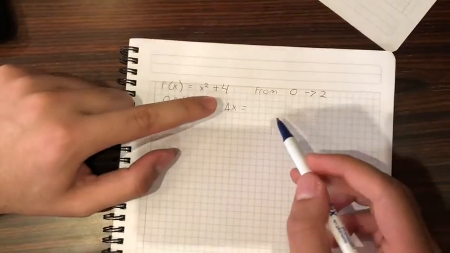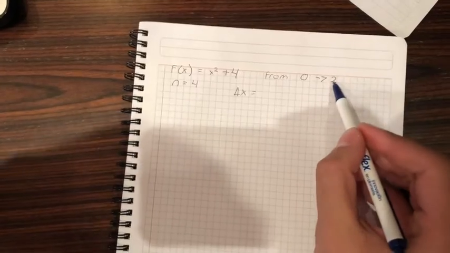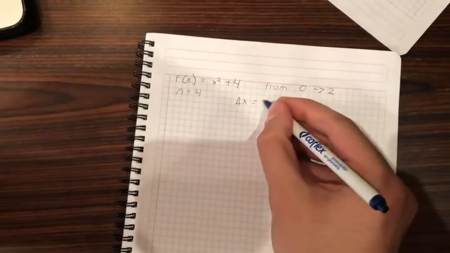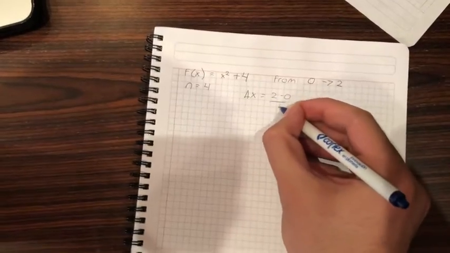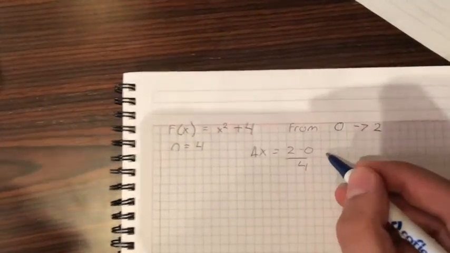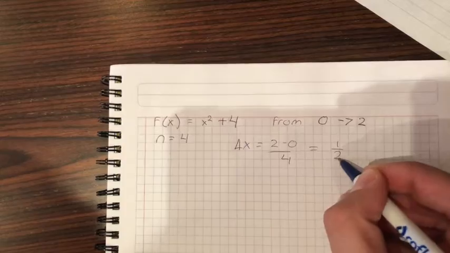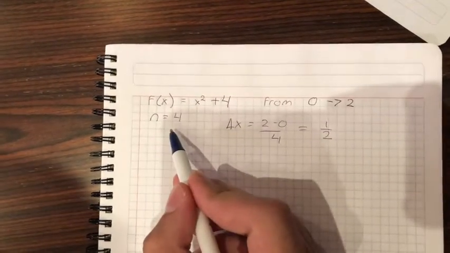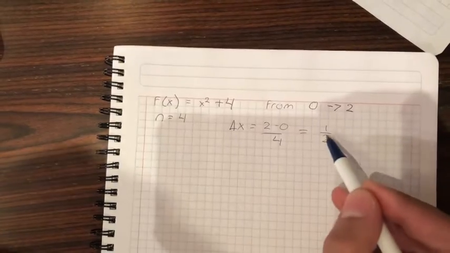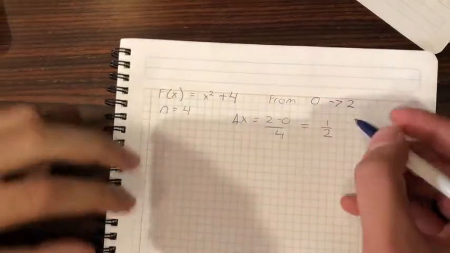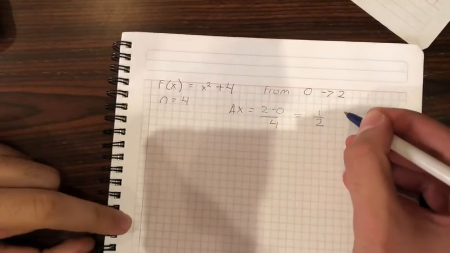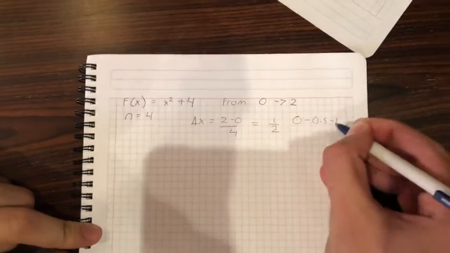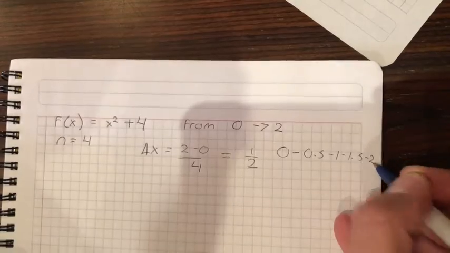This is found with the formula b minus a divided by n. So it's going to look like this. And when you simplify it, it's going to leave us with 1/2. That means that we are going to have 4 triangles with this measurement between 0 and 2. So let's write them. 0, 0.5, 1, 1.5, and 2.